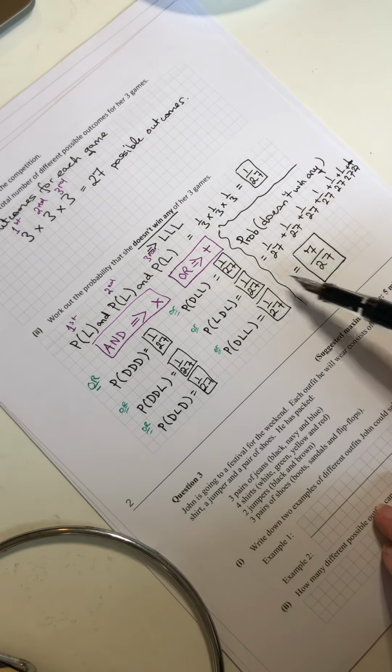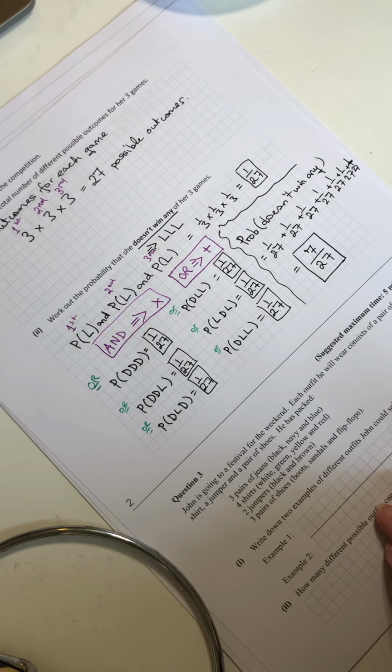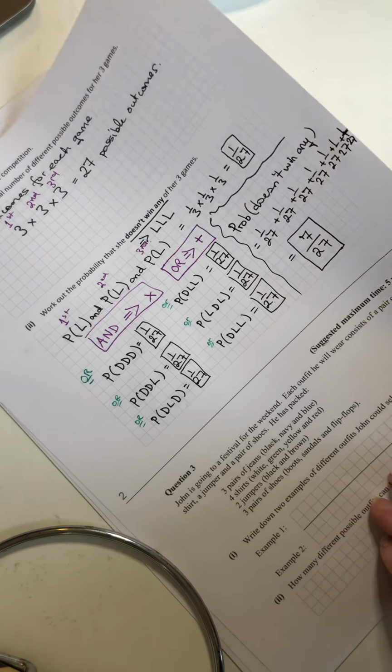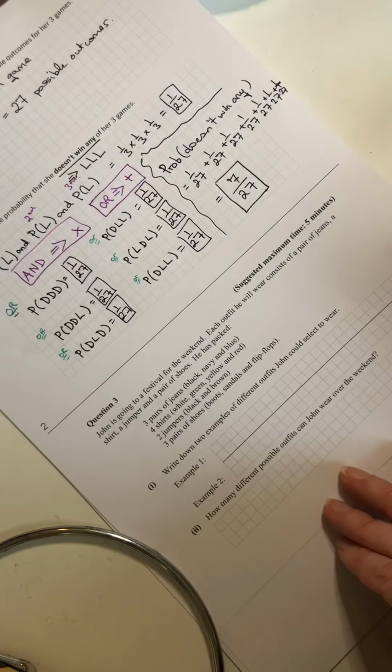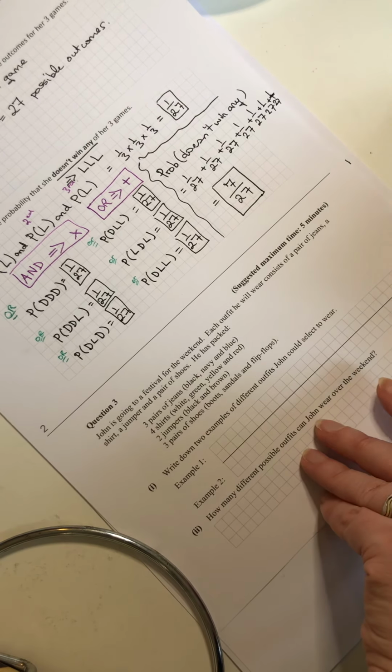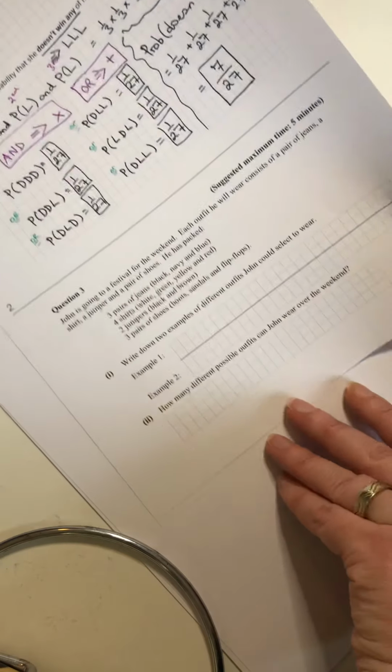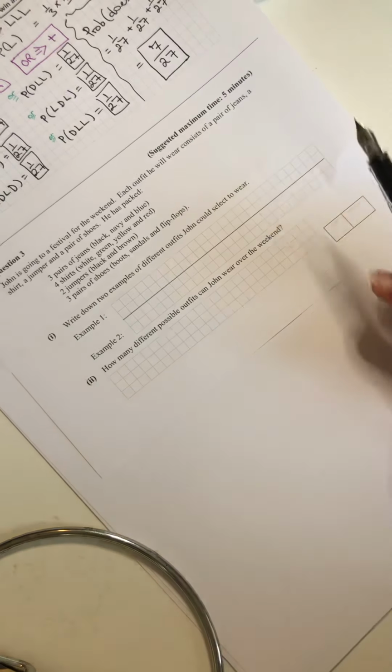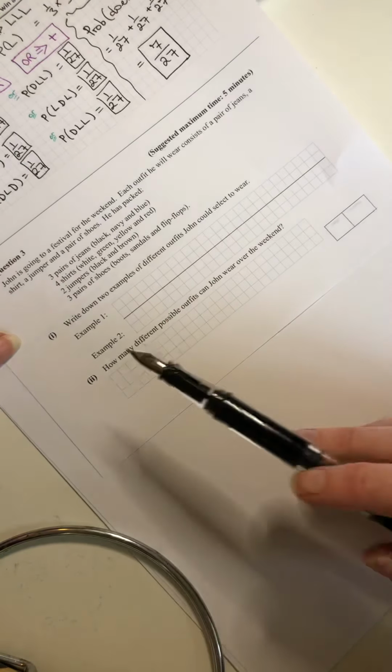If you did it another way that you understand and you got 7/27 as your answer, then that's perfectly fine as well. But again, if you're finding that a little bit confusing, take your time, work on it, pause the video, go back over the steps, and then if you're still struggling with it, you might send me an email and let me know. Okay, we're going to move on to question 3, or the second question.